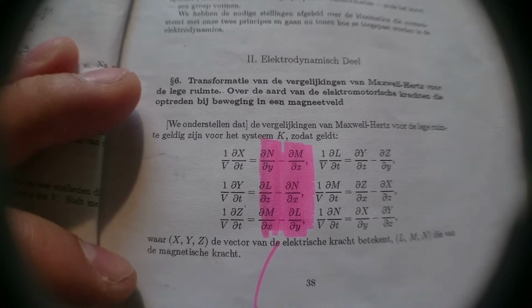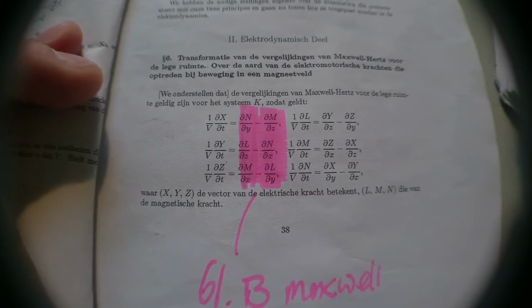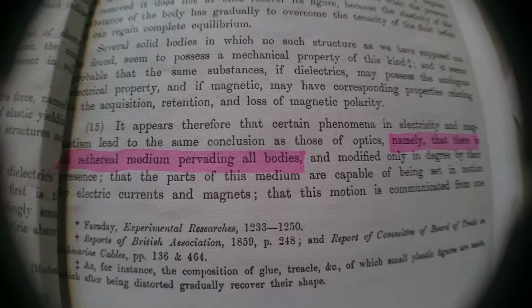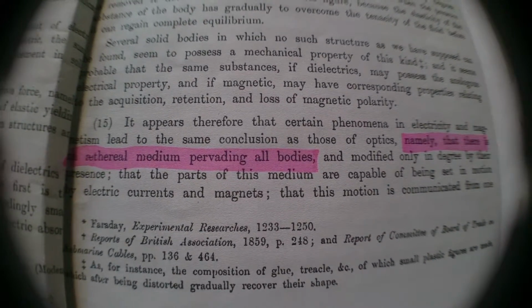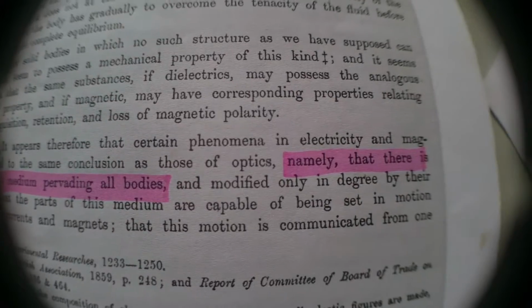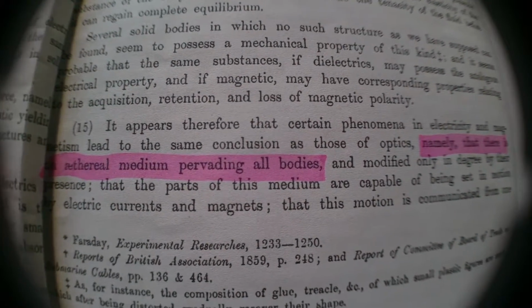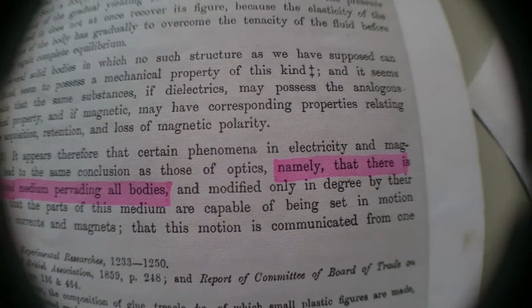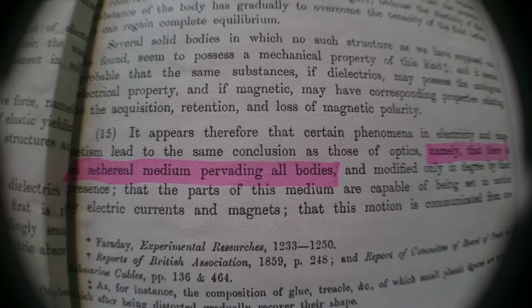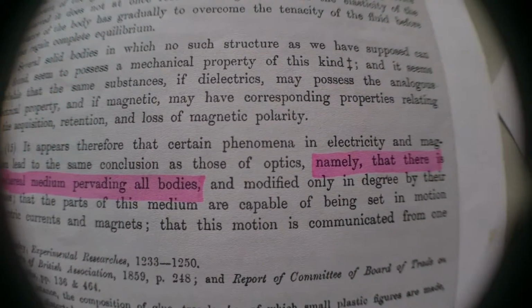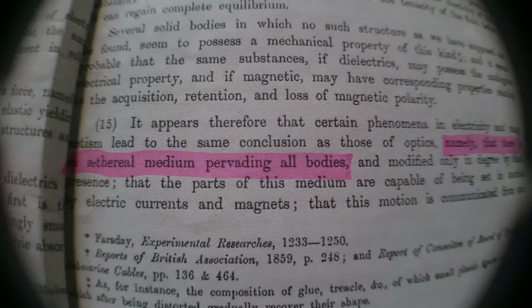In special relativity, once you get through it, eventually Einstein says here about the electrodynamic way of special relativity, and right here he uses the equation that Maxwell used, and adds on to it. At point 15 in the dynamical theory of electromagnetic field, Maxwell writes, "It appears therefore that certain phenomena in electricity and magnetism lead to the same conclusion as those of optics, namely that there is an ethereal medium pervading all bodies, and modified only in degree by their presence."